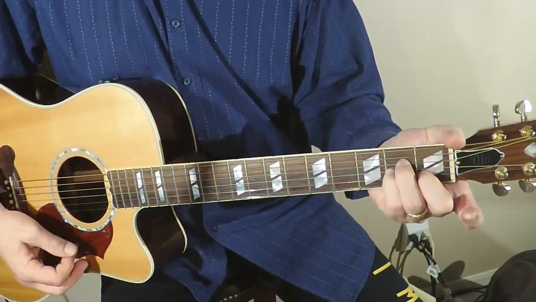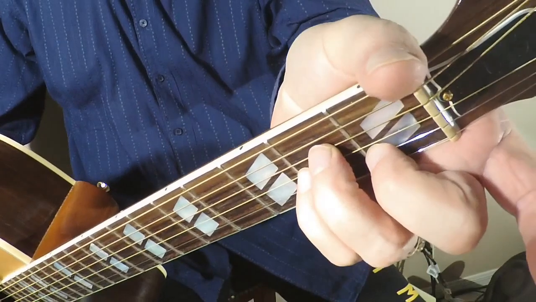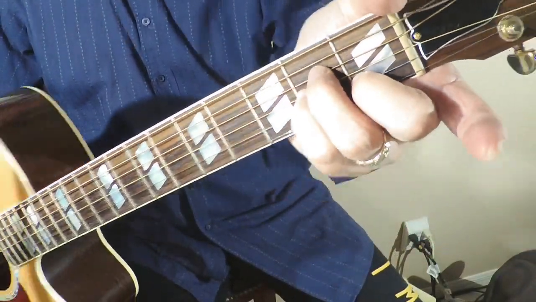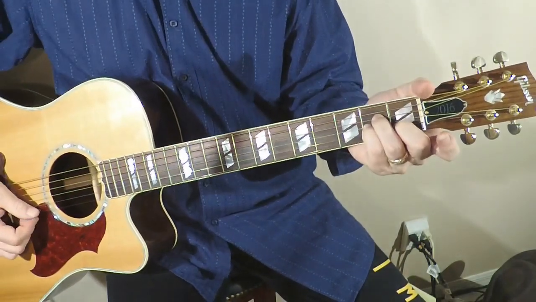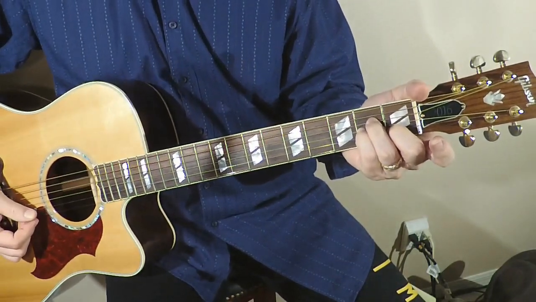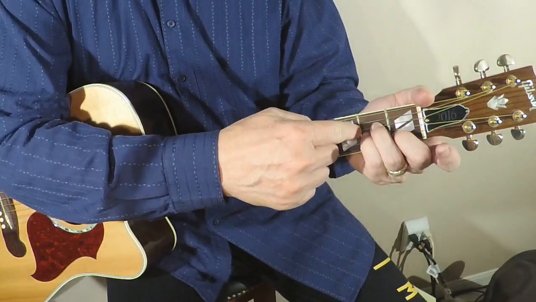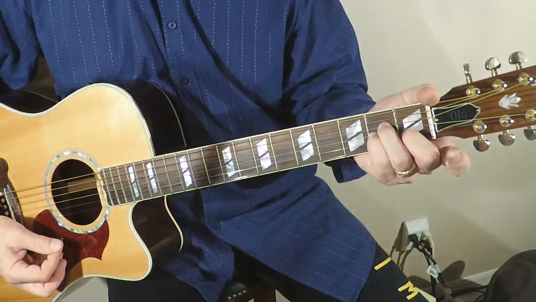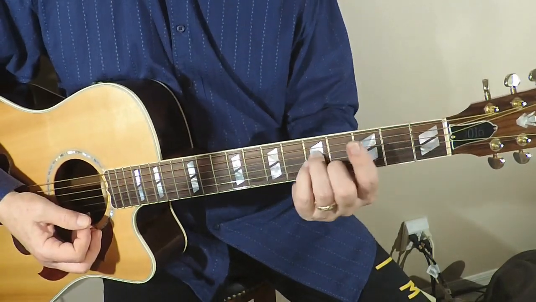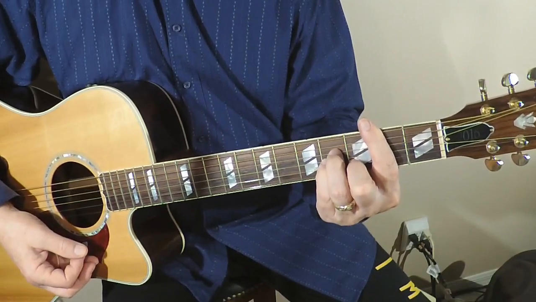So there's my A minor. I got this freed up for the bar. And if you can't see it too clearly, then the 2nd finger here is on the 2nd string, the B string, on the 1st fret, and then the next 2 are on the next 2 strings this way, the G and the D string, and they're in the 3rd fret. So if I want a B minor, I just slide up to the 2nd fret, and there's my B minor.